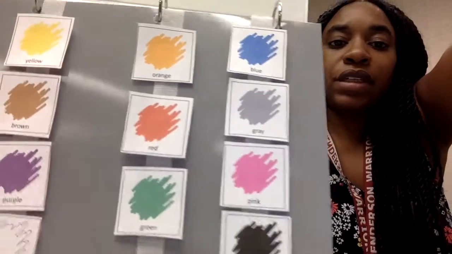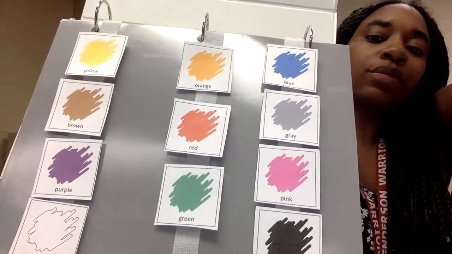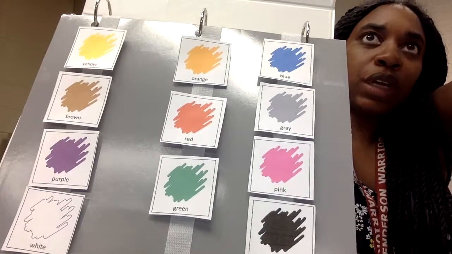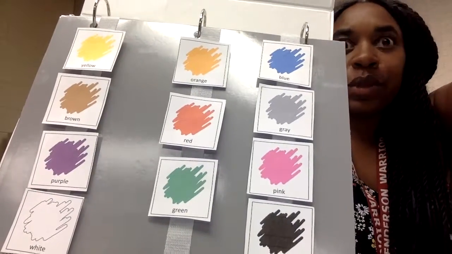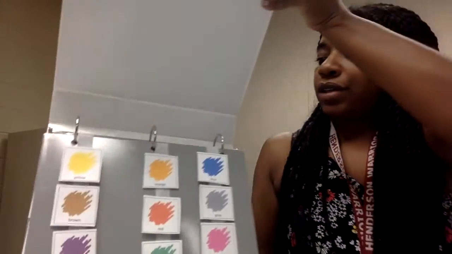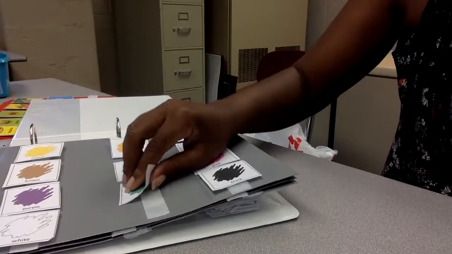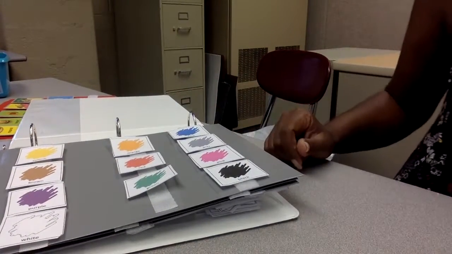The next portion is colors. So this could be a lesson about learning colors, identifying colors. You could use this with anything really. What you could do is ask them to identify a color. Say, okay, identify green.